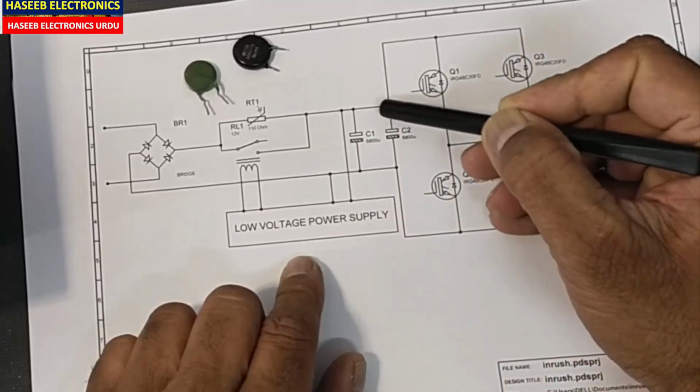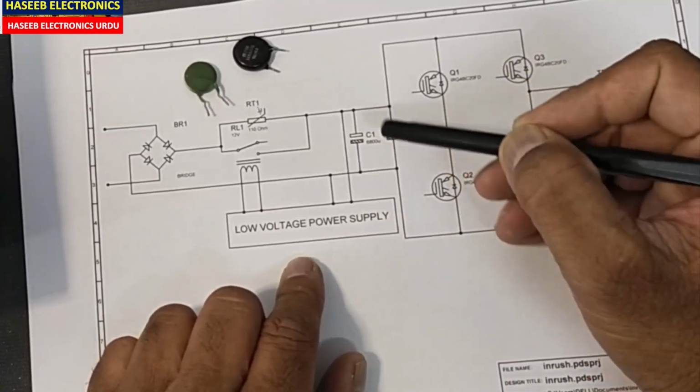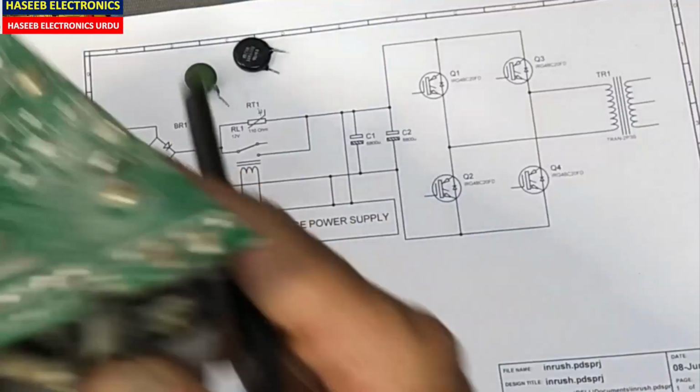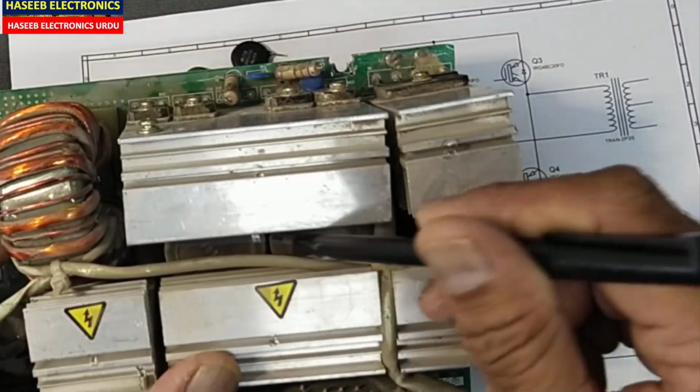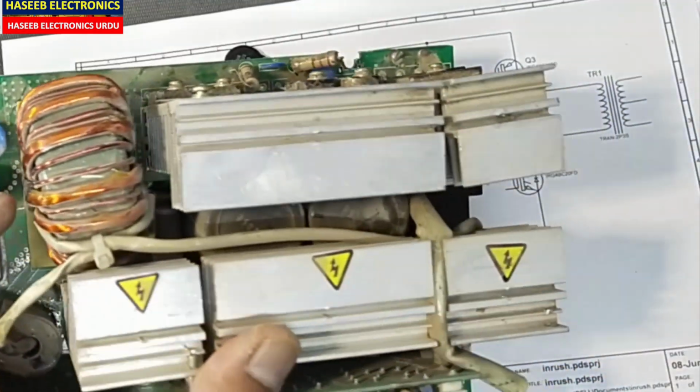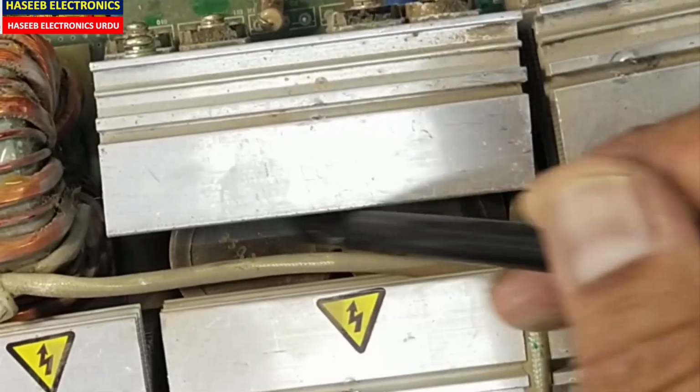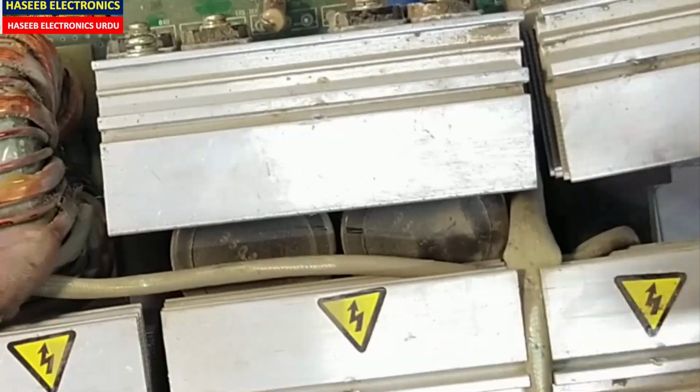Basically it is used to protect these capacitors, because these are bulk capacitors. These are very large in capacitance and are connected here. Maybe you can see them looking in between these heat sinks.